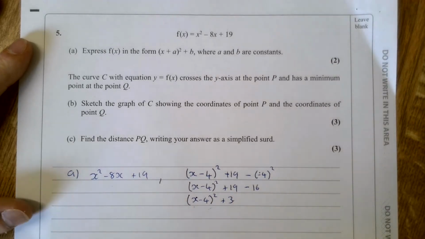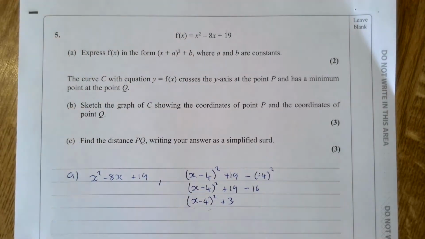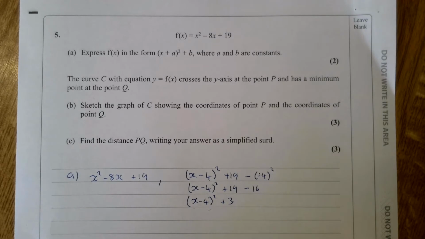Okay. So for part B, we're going to have a look at the graph. The curve C with equation y equals f(x) crosses the y-axis at the point P and has a minimum point at the point Q. Sketch the graph of C showing the coordinates of point P and the coordinates of point Q.